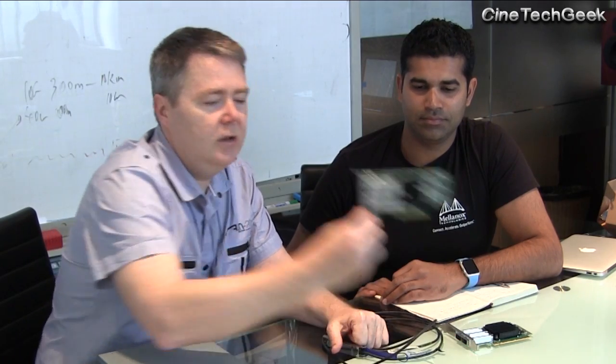If you want to send an image to a screen, you type in the IP address of the mini converter, and bang, it's on that screen, because that screen is on the network like every other computer or device in your facility. That is a massive change in the way we build our infrastructure.